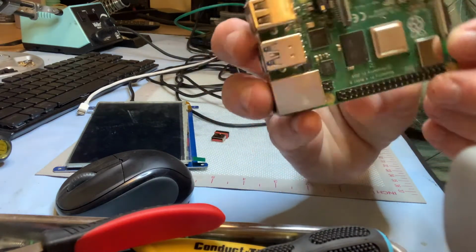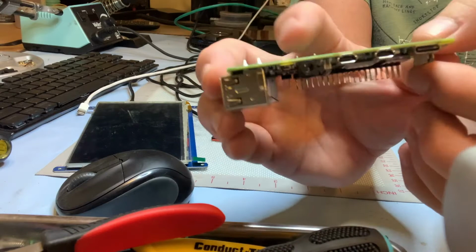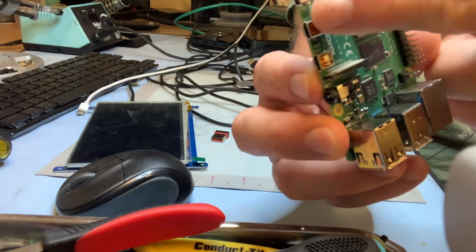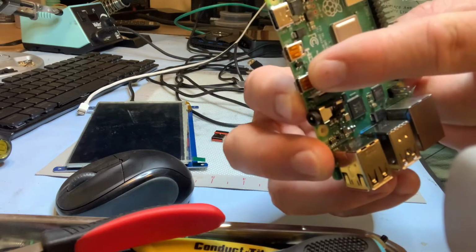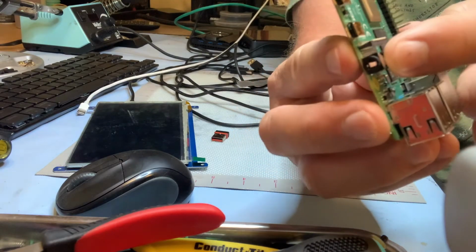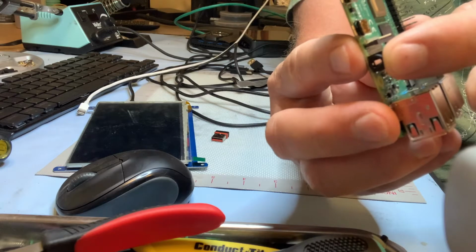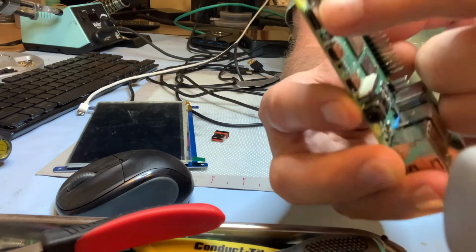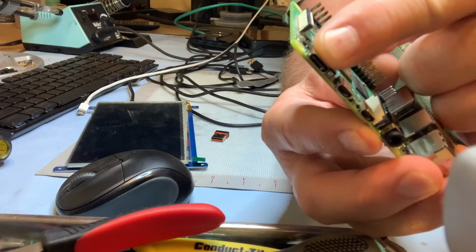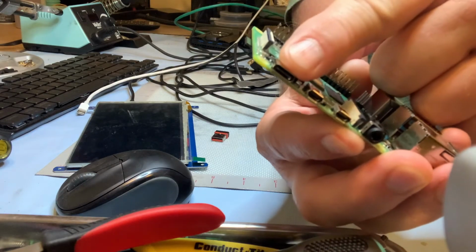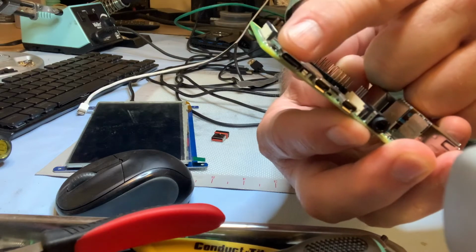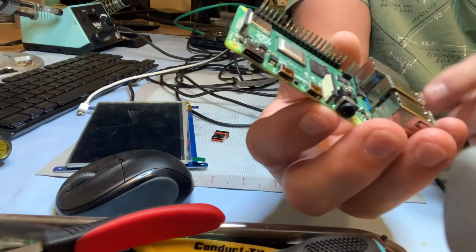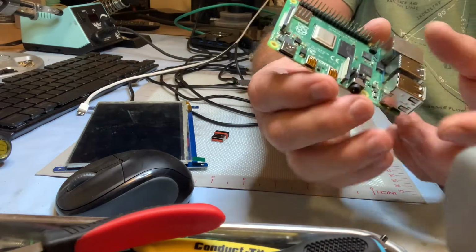Now if we take a look at the other side of this, we have some other ports over here. You'll notice that we've got these two ports that look very similar, and then we've got an audio port. This is where you would plug in your headset, and then we have a power port, which is a USB-C port. And so when we get ready to plug this thing in, we're actually going to use the USB-C port to power the computer.